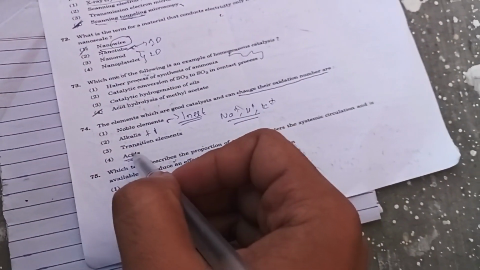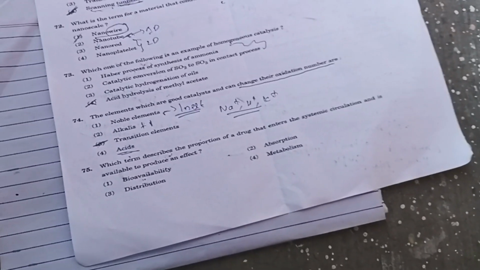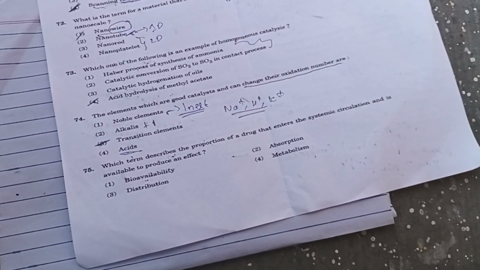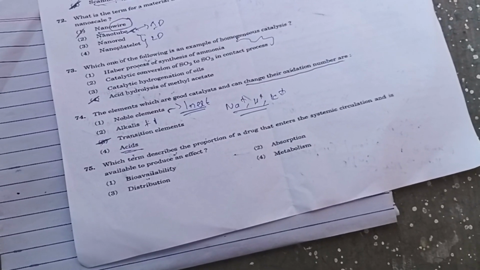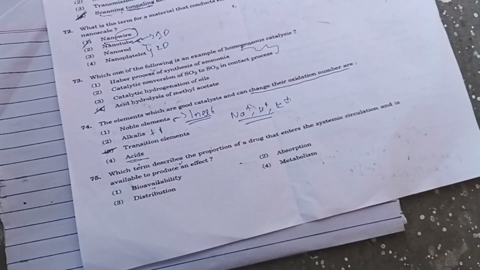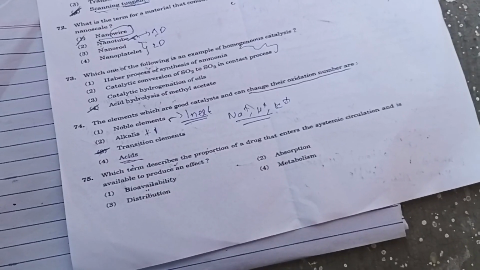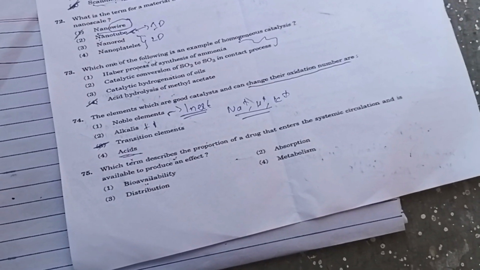So the elements considered are the transition elements, which are the d block. They can show redox behavior and multiple oxidation states. We already know Fe2 plus and Fe3 plus, and many other transition elements also can change their oxidation number and enhance their properties.